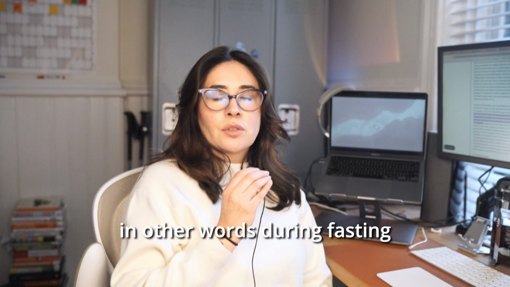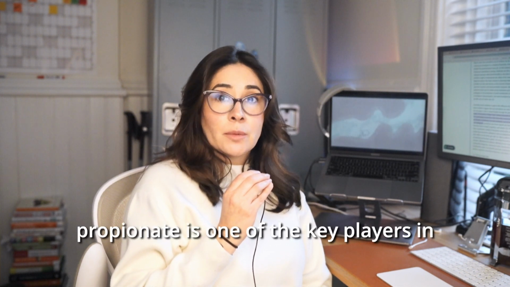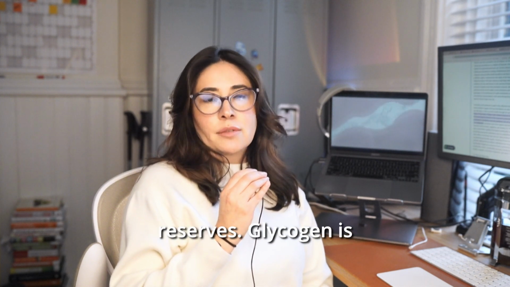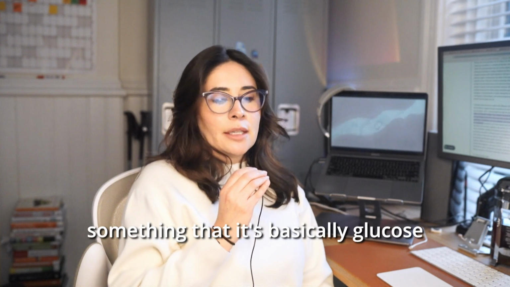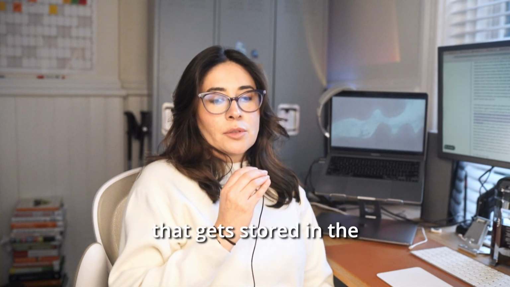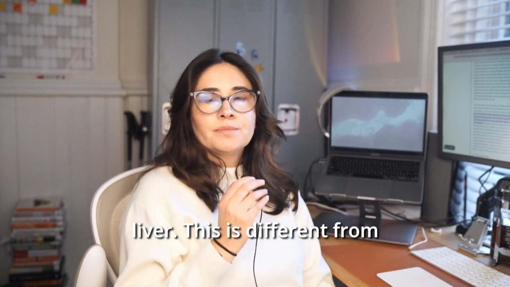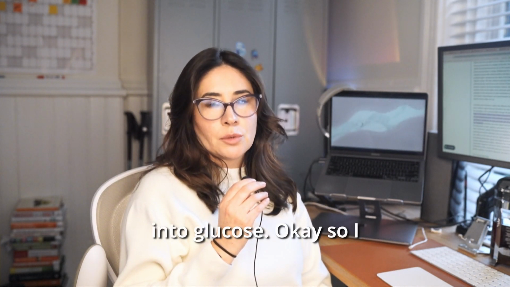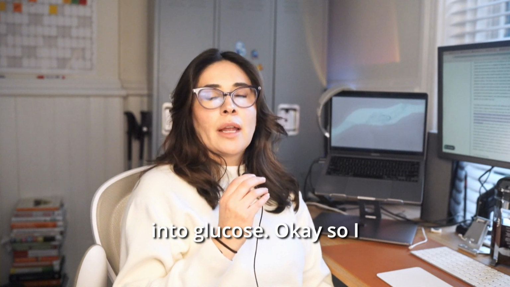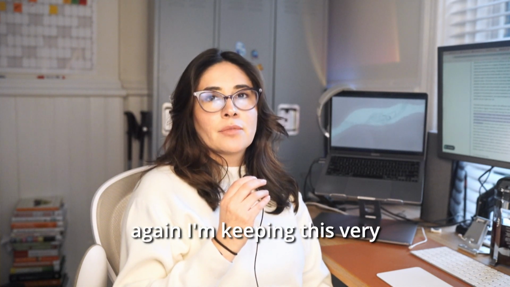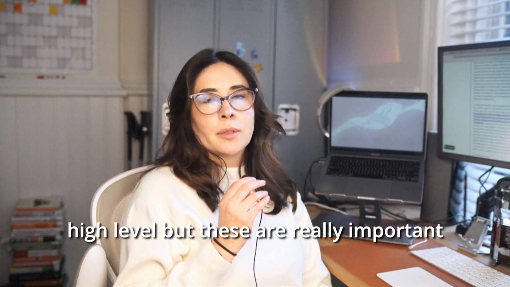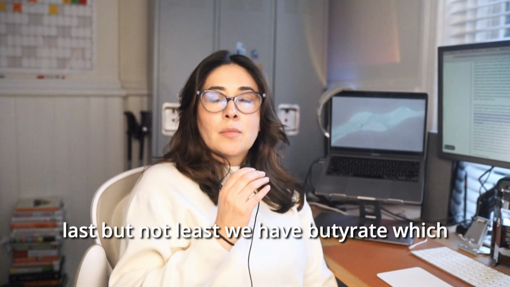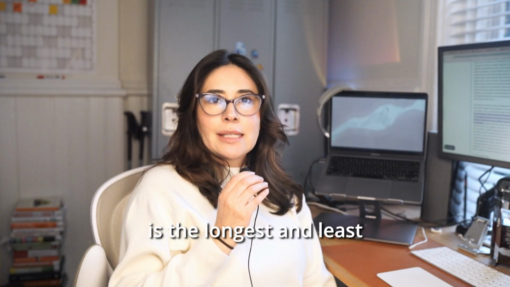So in other words, during fasting, propionate is one of the key players in helping your body use its glycogen reserves. Glycogen is basically glucose that gets stored in the liver. This is different from gluconeogenesis, which is converting fat into glucose. Okay, so I'm keeping this very high level, but these are really important because this is basically how our body makes energy.